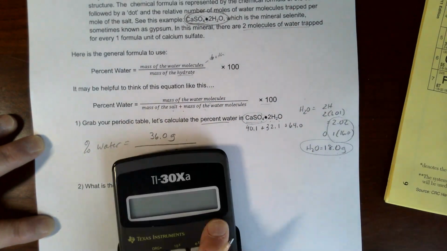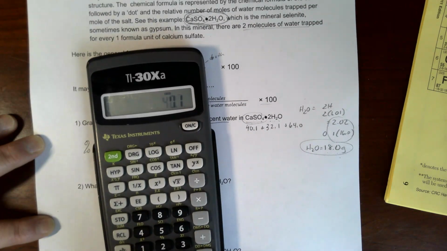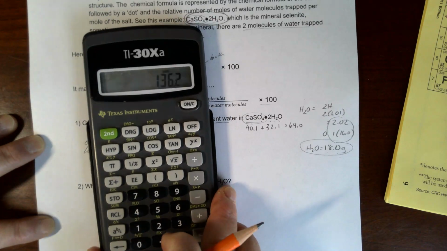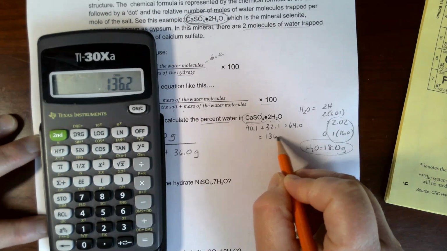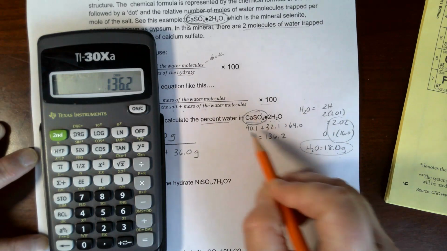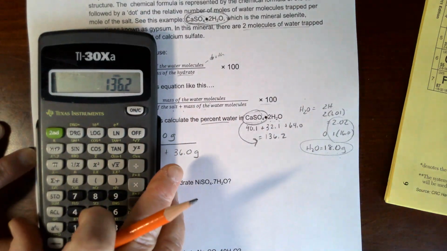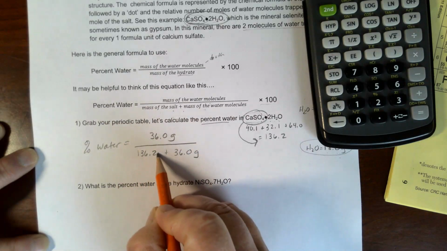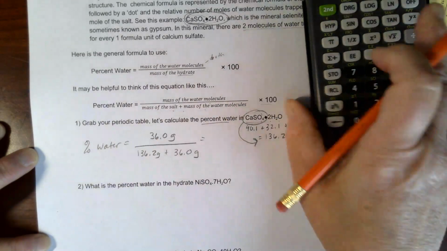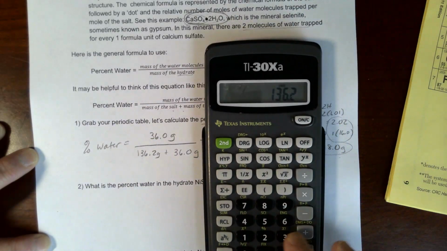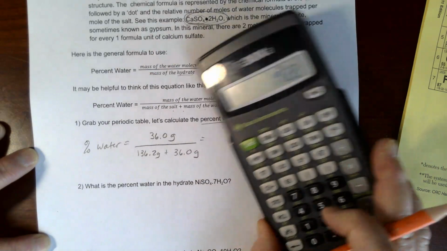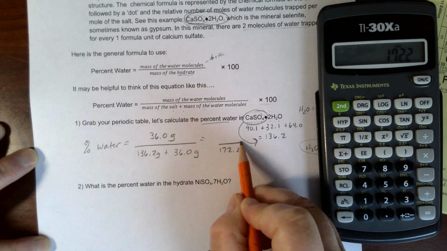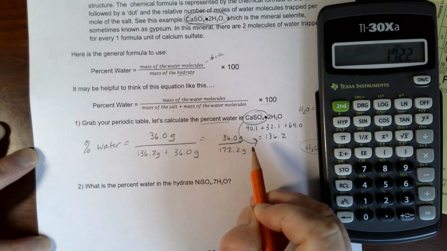So if we add those 3 numbers up, we've got 40.1 plus 32.1 plus 64. We're going to get 136.2, right? So that's the mass of just the calcium sulfate. And let's put that in here, 136.2, okay? So let's simplify this. 136.2 plus 36. Our denominator is going to be 172.2 grams. Our numerator is still 36.0 grams.